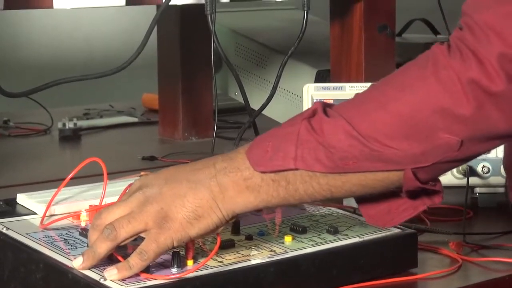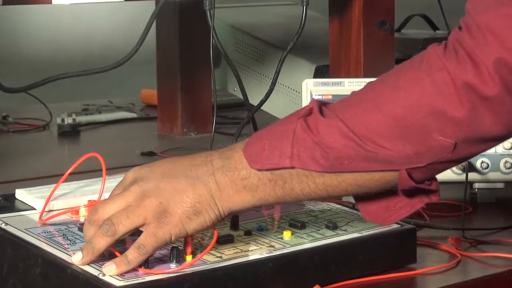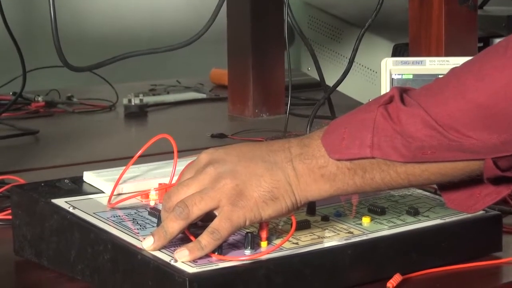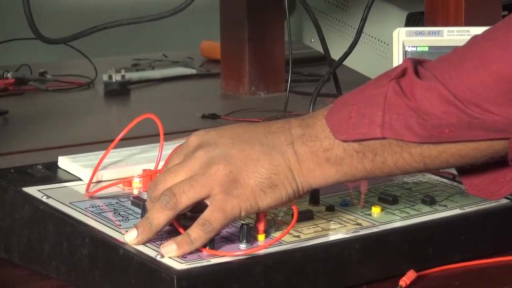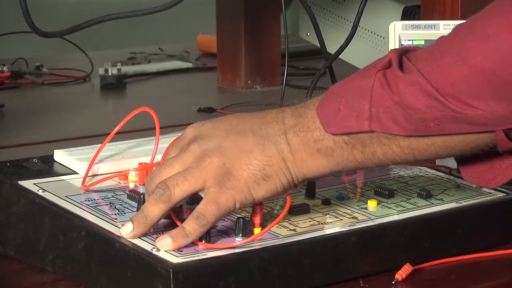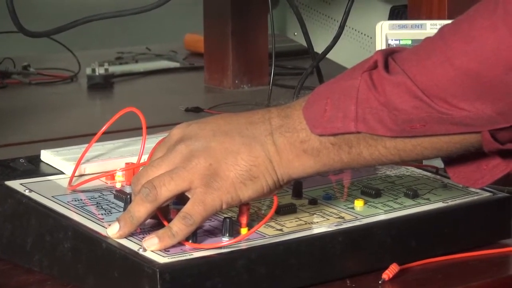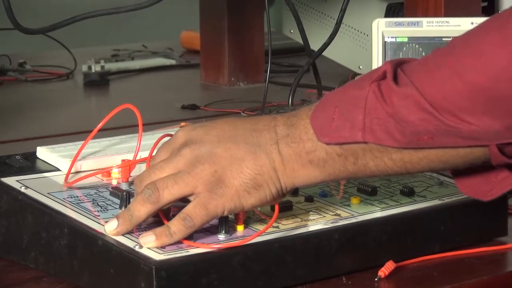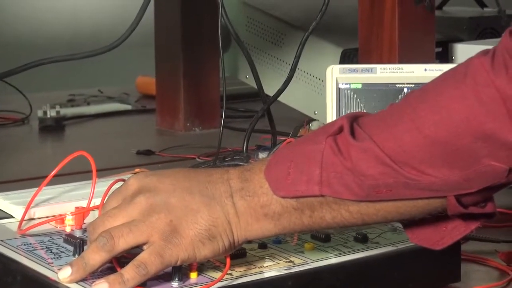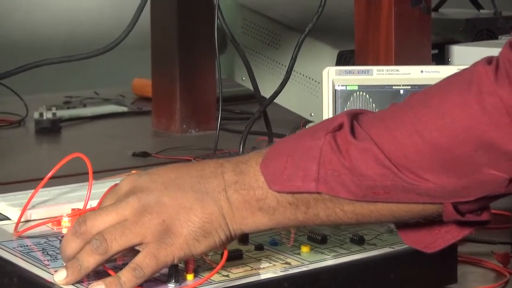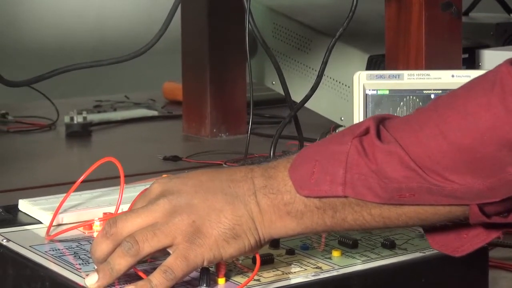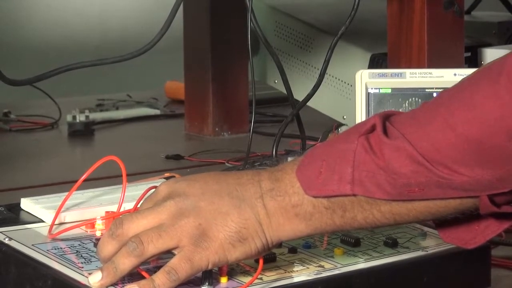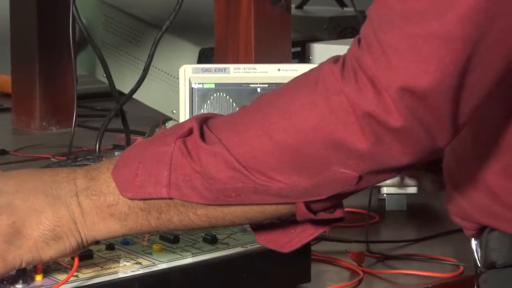Okay. So, I am going to change it more. Now, it is about 100% modulation. So, I am going to reduce the amplitude of my information signal more. Now, you can see that it is reducing the modulation percentage.